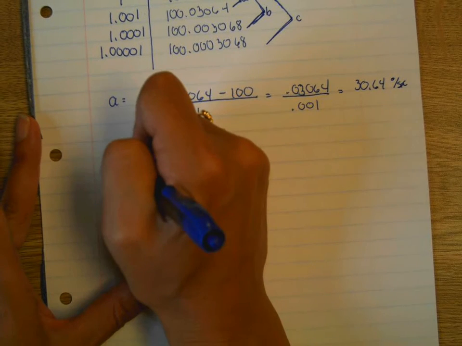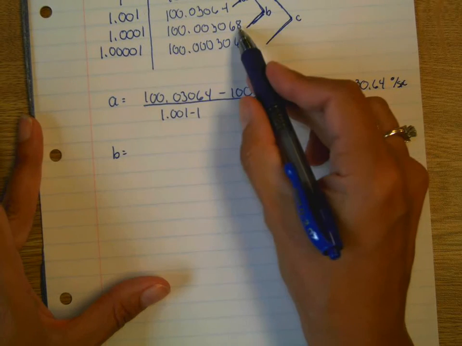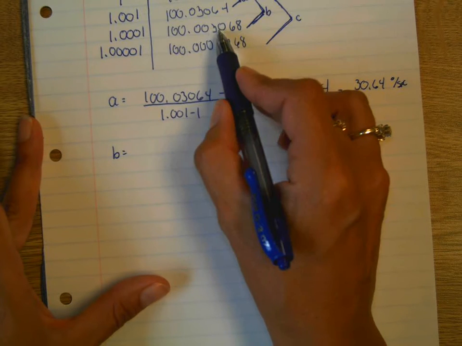Go again. B, I'm going to be subtracting this one and the 1.